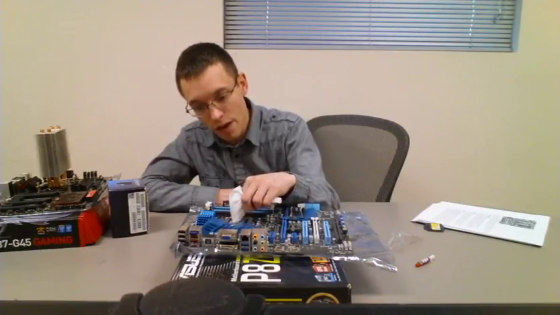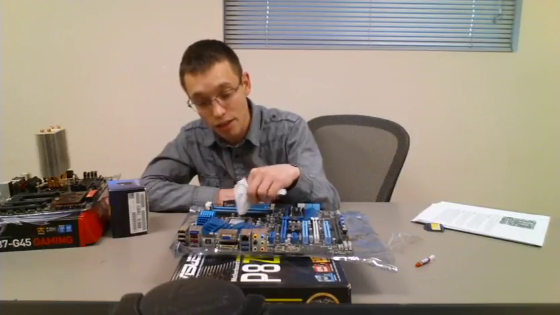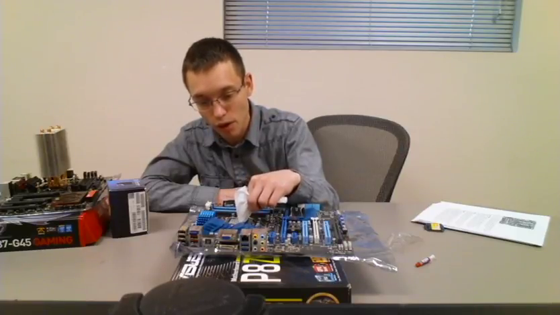Again, you want a very, very smooth layer of this thermal paste, and that really helps draw out the excess heat, and it helps it better attach to the heatsink. A better seal, and everything's going to work and be able to properly cool.